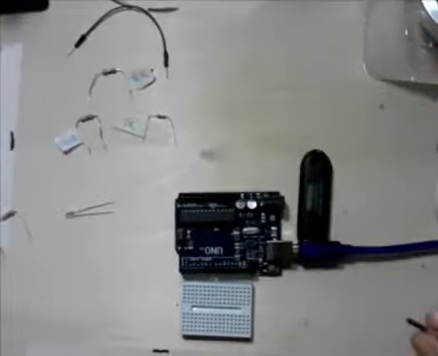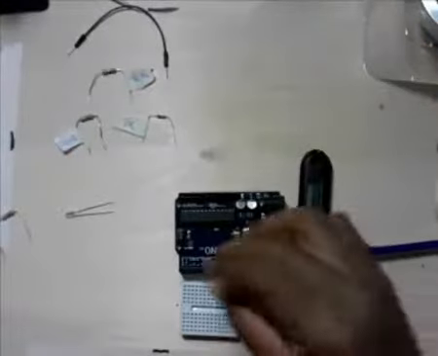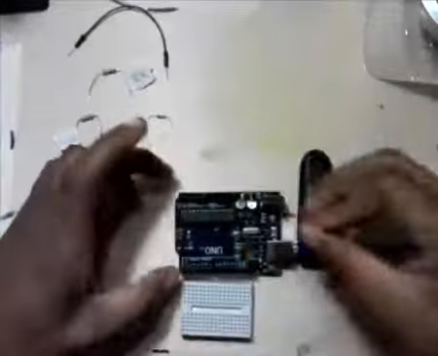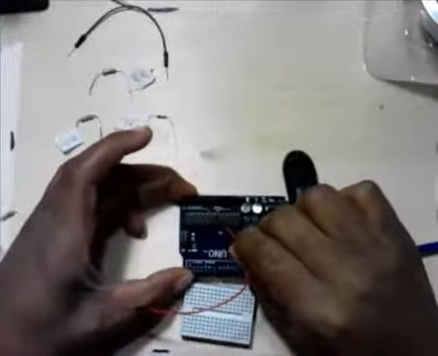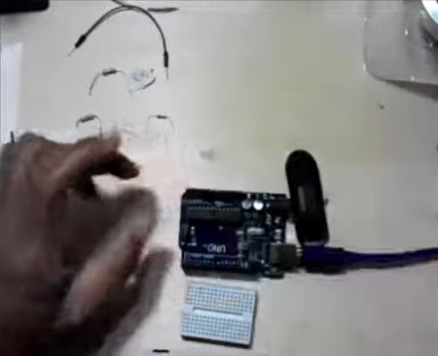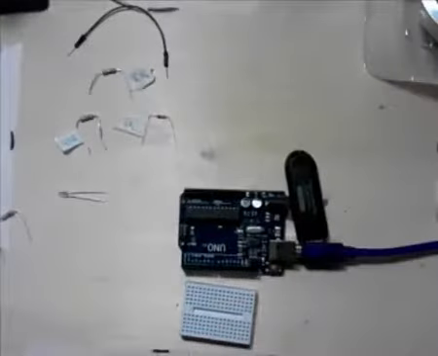With this, you're going to be going by the pins. So you have your analog pins here. And let's see. Okay, so this is the setup of what you have here.